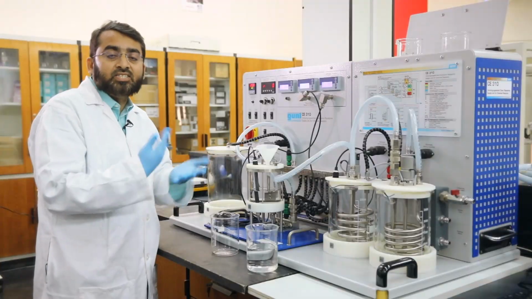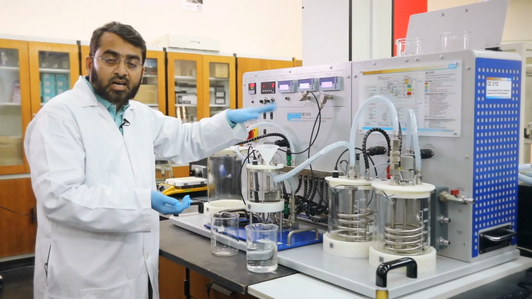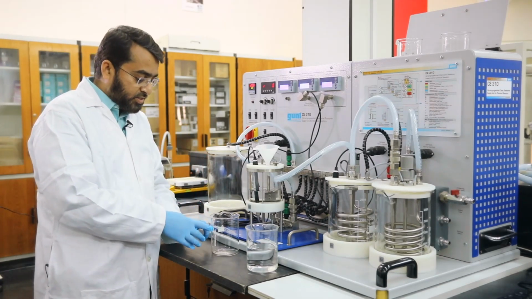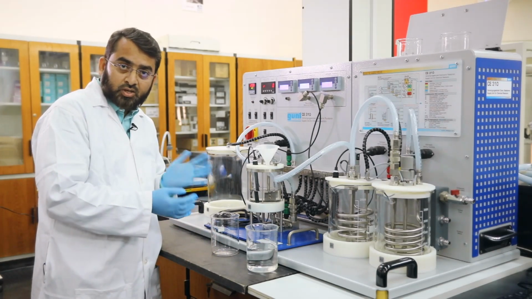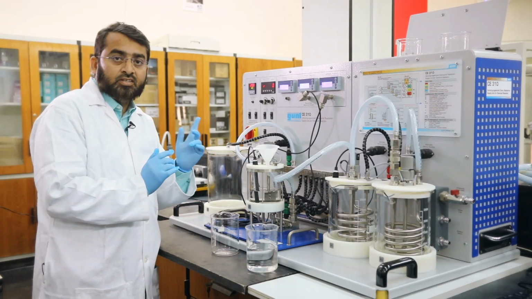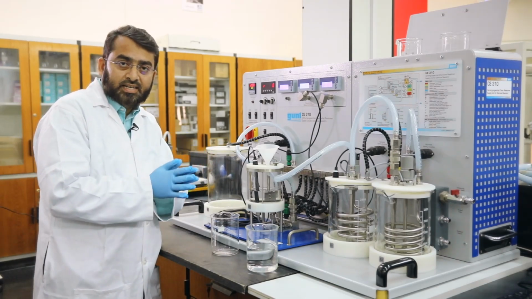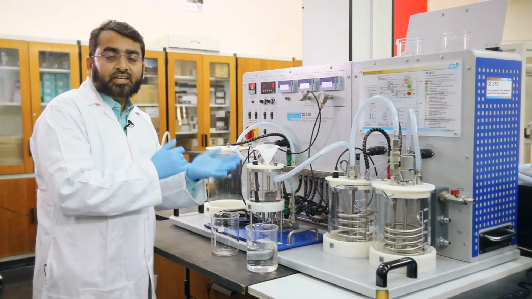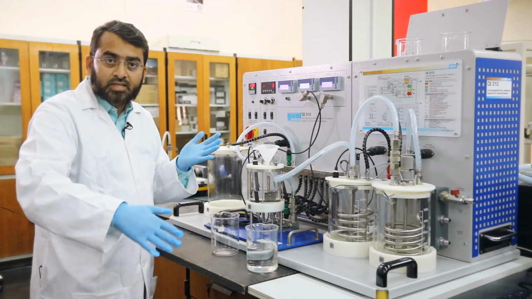From there, the reaction starts, and you will see that conductivity is decreasing because of the reaction. Sodium hydroxide is being consumed and you are getting sodium acetate, which is also conductive, but its conductivity is much less than sodium hydroxide. So with the reaction, you will see that conductivity decreases with time.